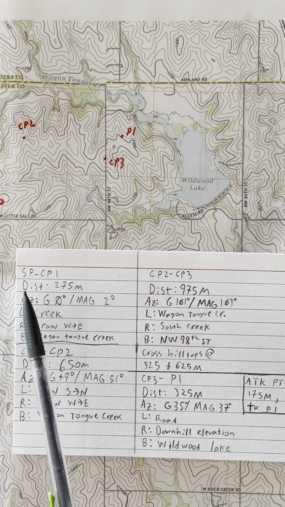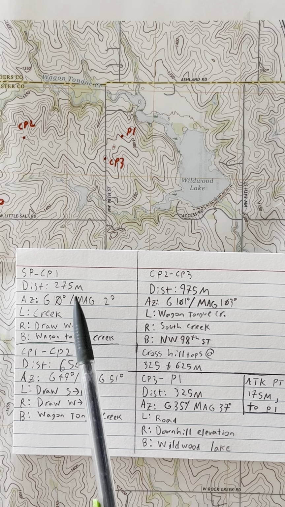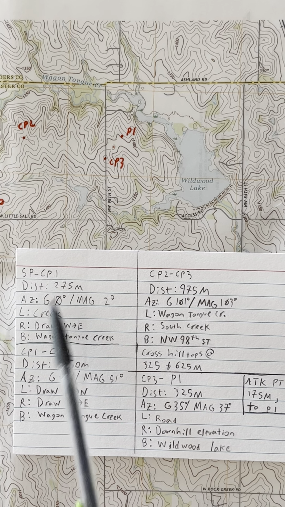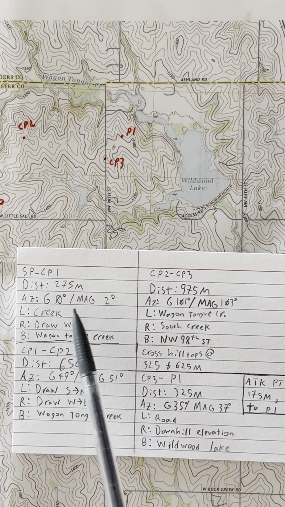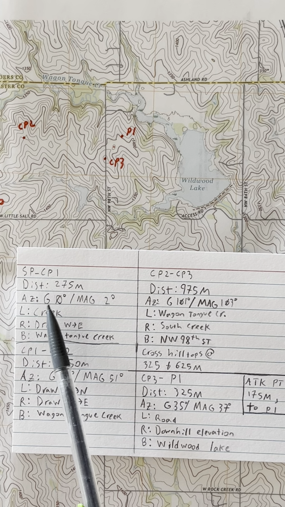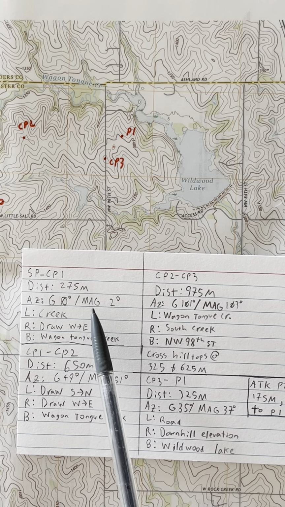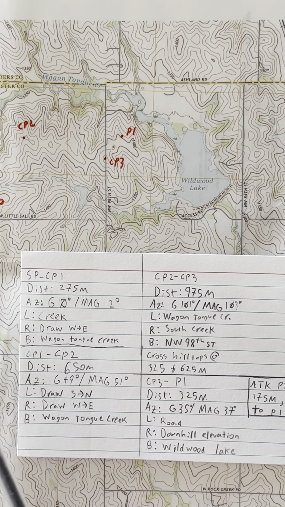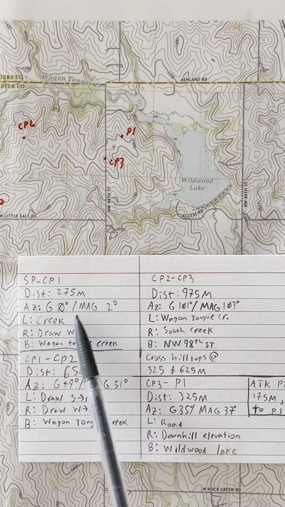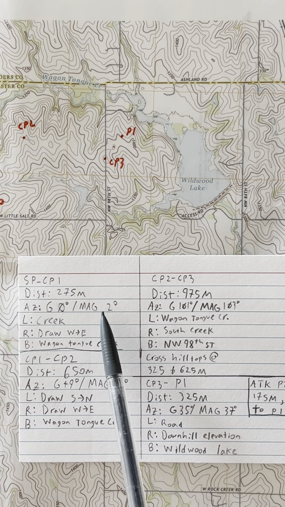So you say where you're going from and to. You have your distance from that start point to wherever it is you're going. You have your azimuth in both grid and magnetic. Now it's important that you label these G for grid and mag for magnetic, because otherwise when you're cold, tired, wet, hungry, you're going to confuse meters, the M at the end of that distance, with the M for your magnetic azimuth, and then you are going to end up lost.